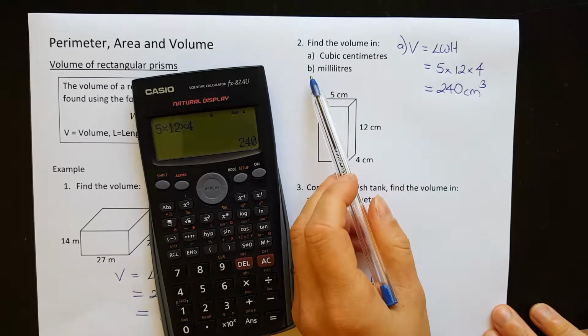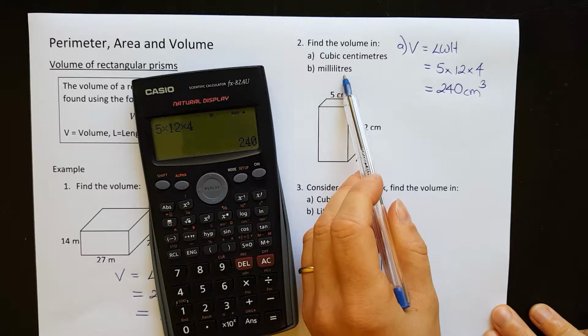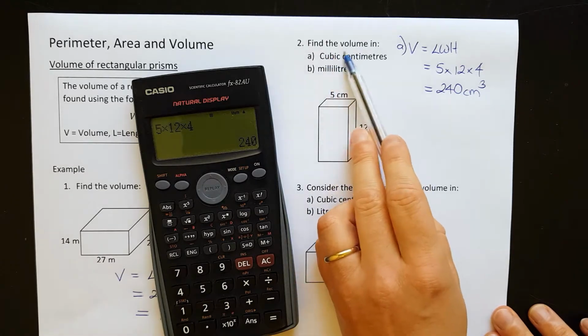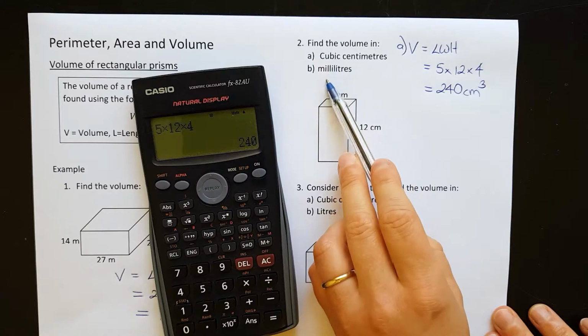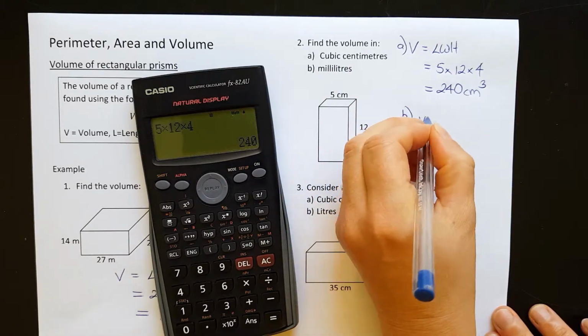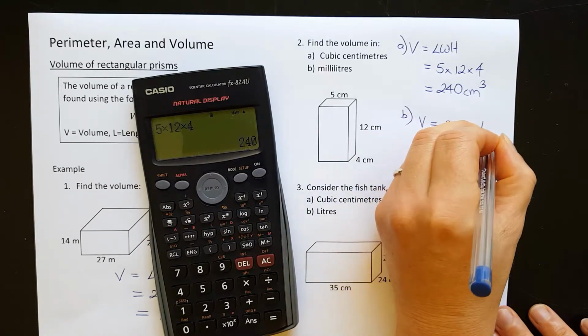Okay, then for B, it says find the volume in milliliters. Now remember in our previous lesson, we learned how to convert between centimeters cubed and milliliters. A centimeter cubed is exactly the same as a milliliter. So that volume is exactly the same as 240 milliliters.